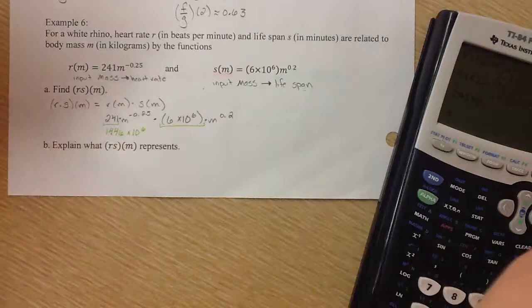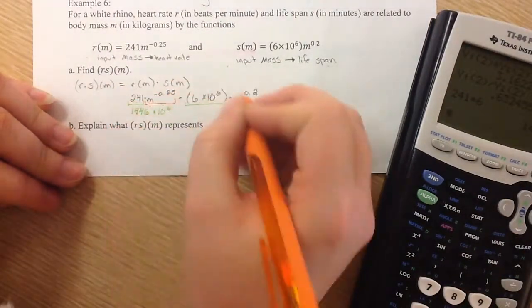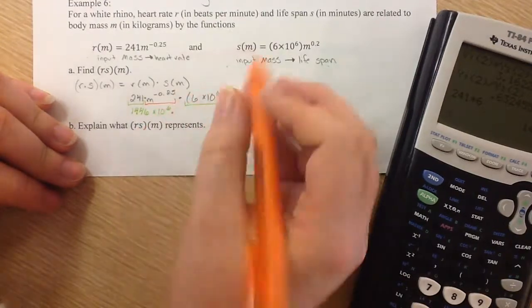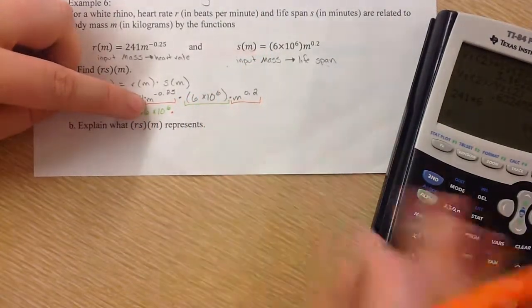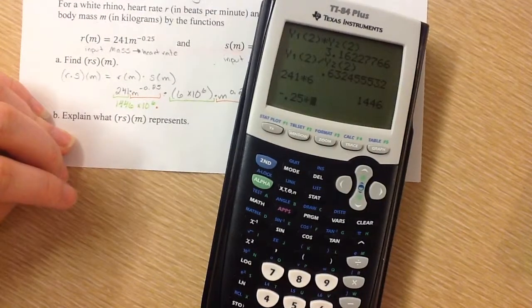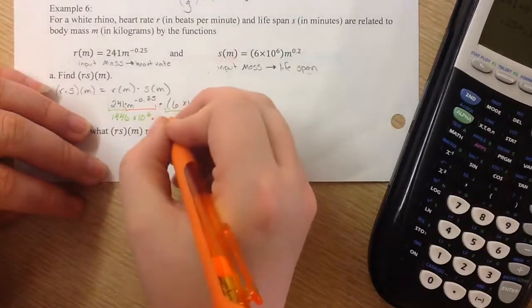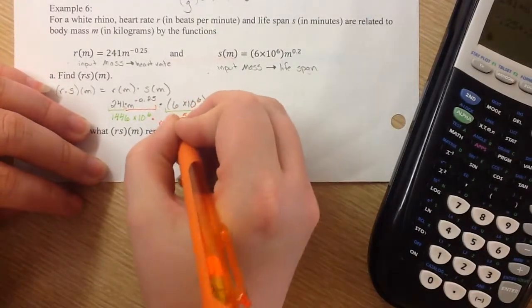And then now let's multiply the M parts. They're the same base, they're both M's, so I add the exponents. I'm going to take the negative 0.25, add the 0.2. We get negative 0.05, so we'd have M to the negative 0.05.